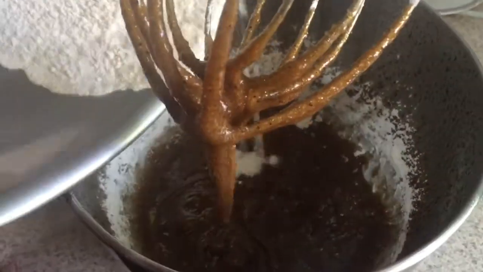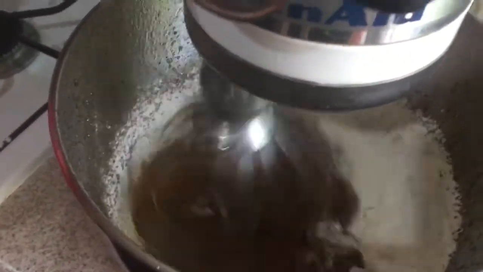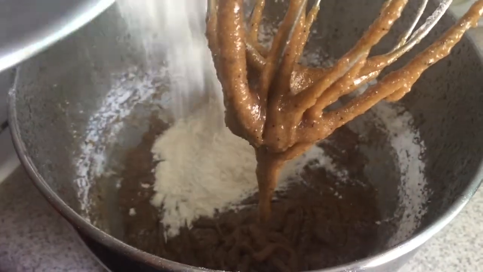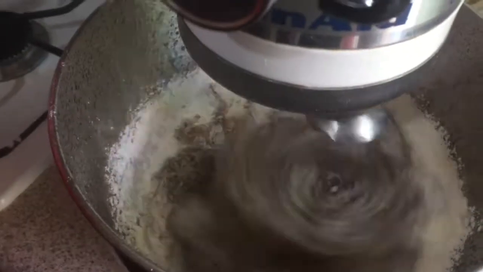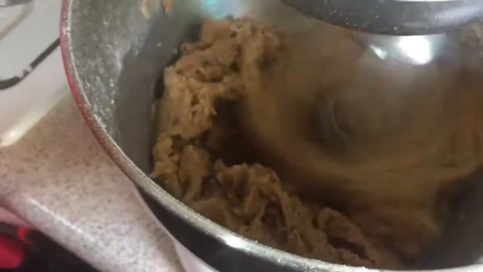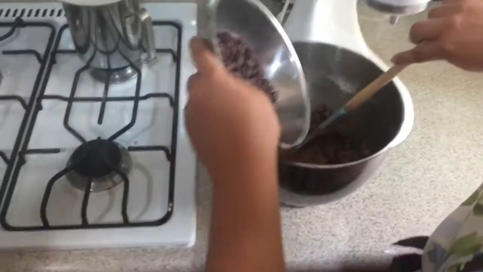Then we're gonna add the flour in thirds so it doesn't go all over your kitchen. And you'll finish incorporating everything with the chocolate.